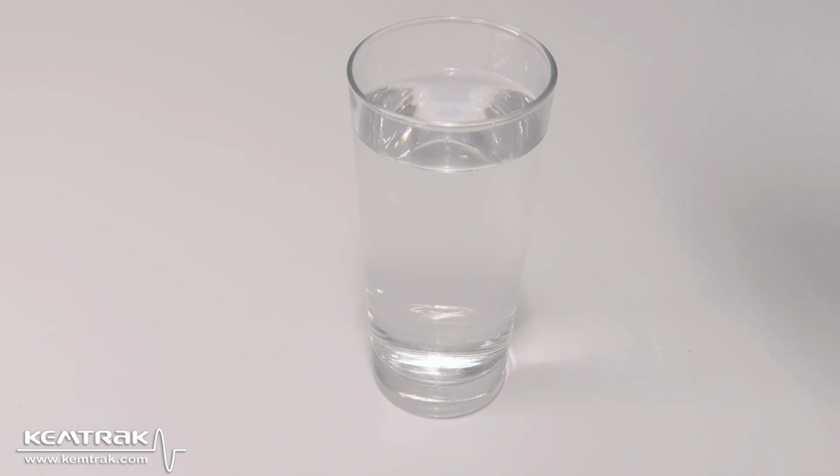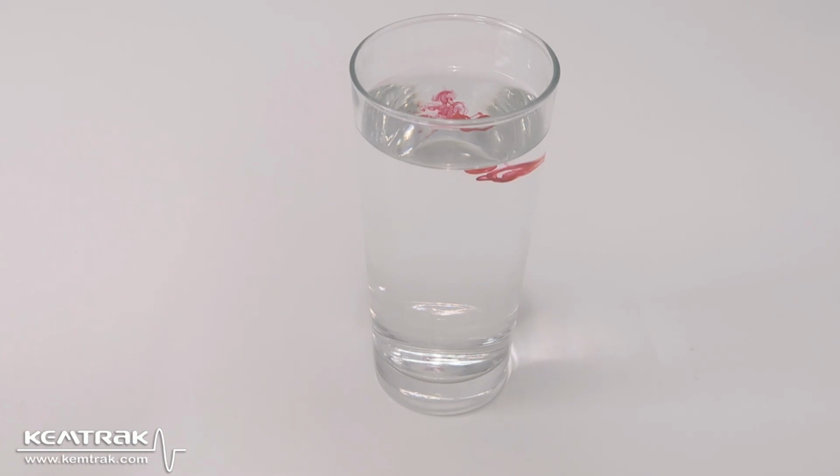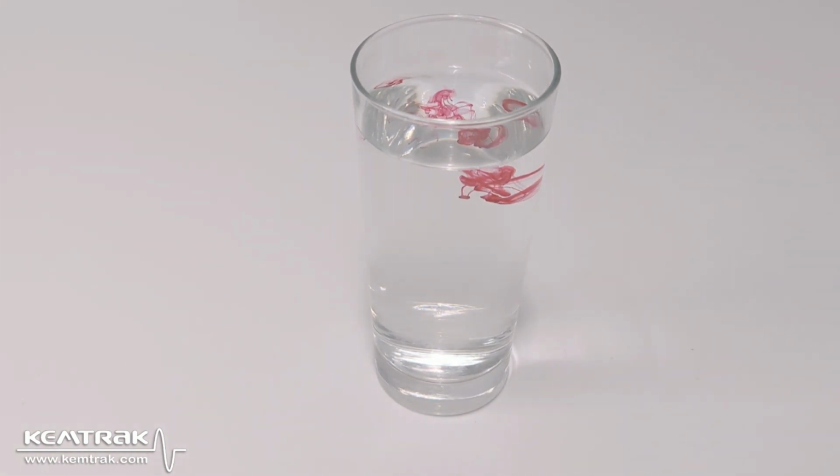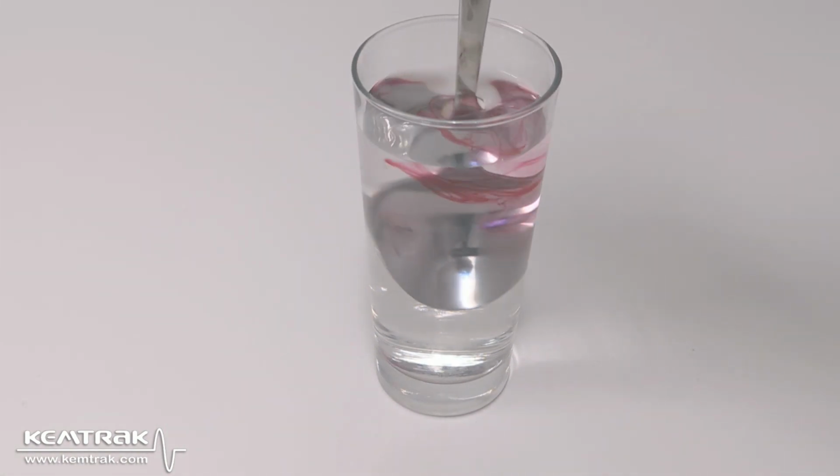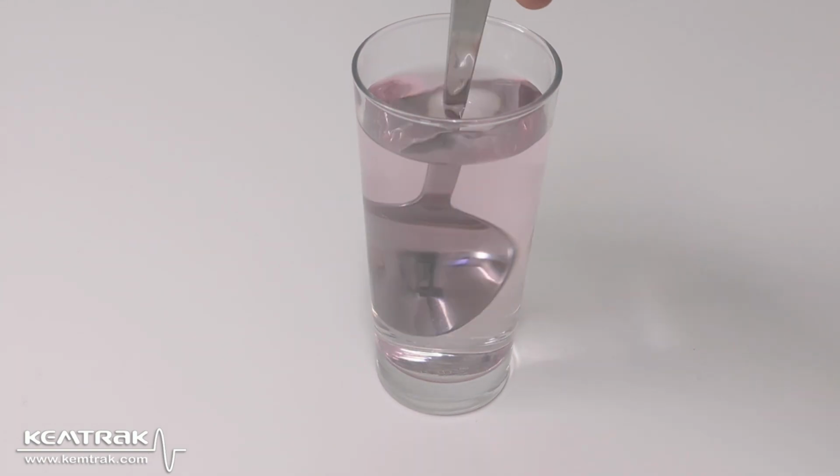If I add 1 drop of red dye into the glass containing water, I clearly see that the color is changing to red. Photometers can measure the intensity of this red light specifically.